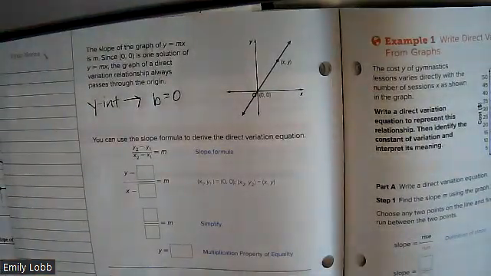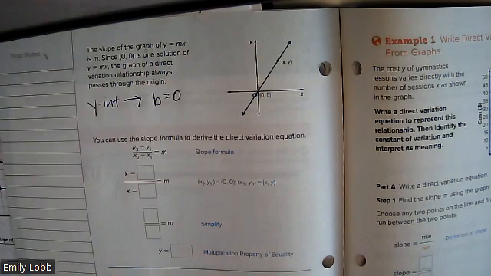So you can use the slope formula to derive the direct variation equation.